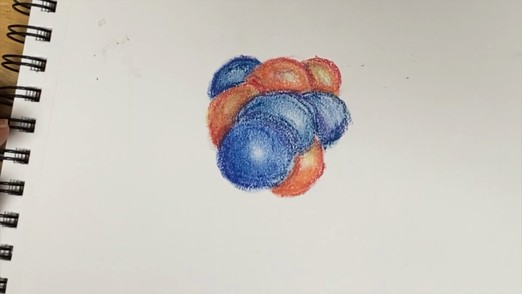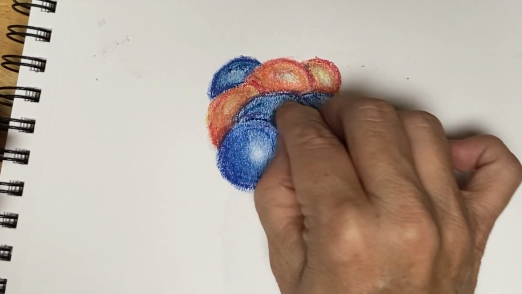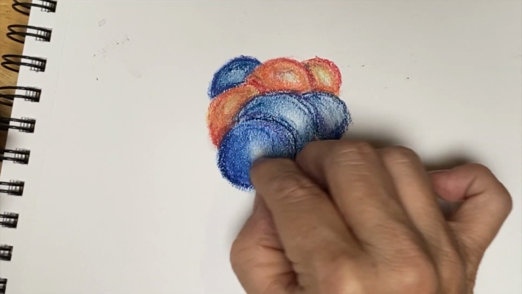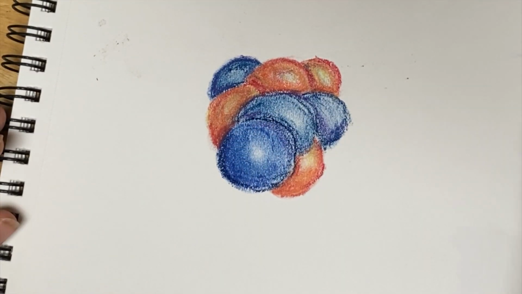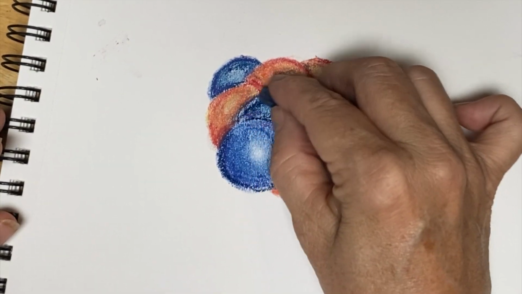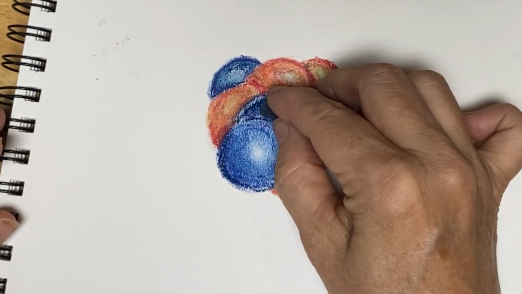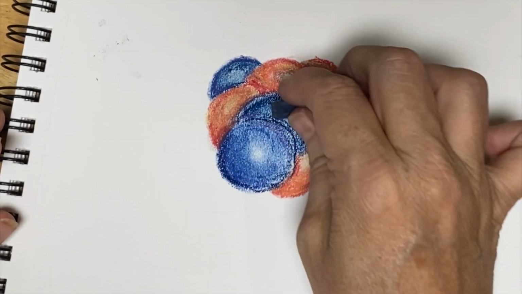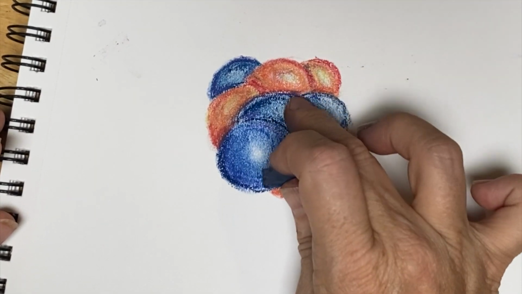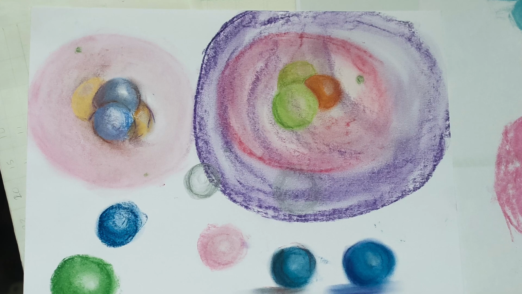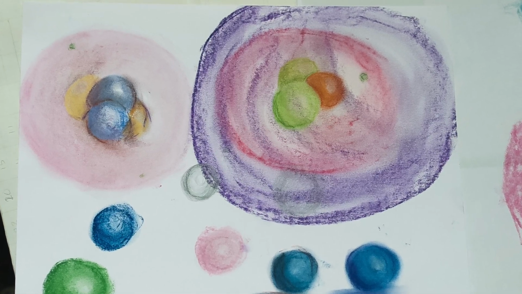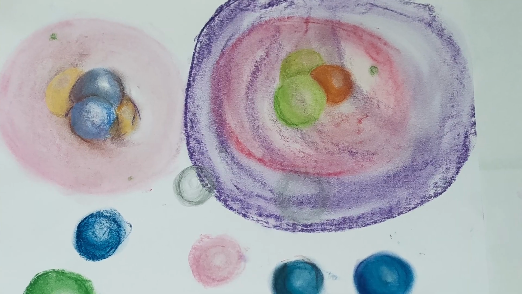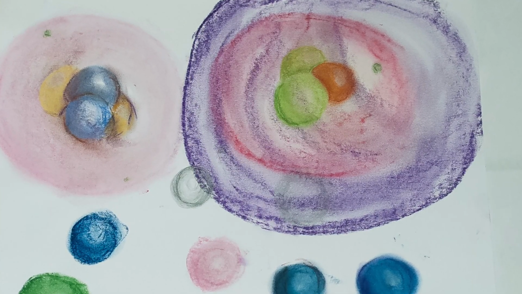Another aspect of this drawing that is slightly different than other drawings is that we are drawing spheres within spheres, but we want these to be translucent enough that we can see inside of them. So in addition to drawing and practicing the spheres, we're also going to be practicing drawing spheres within spheres.